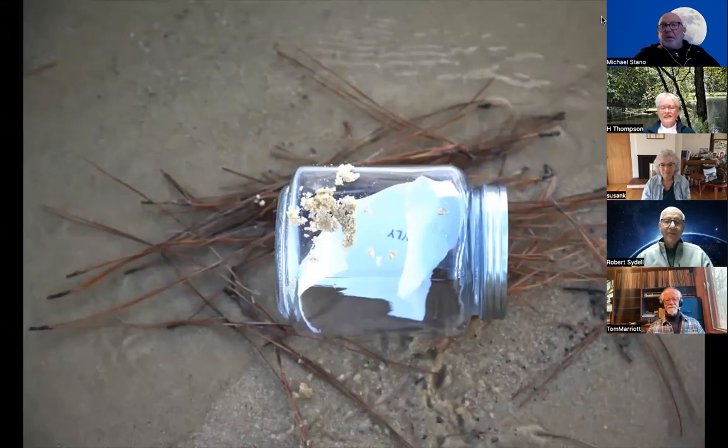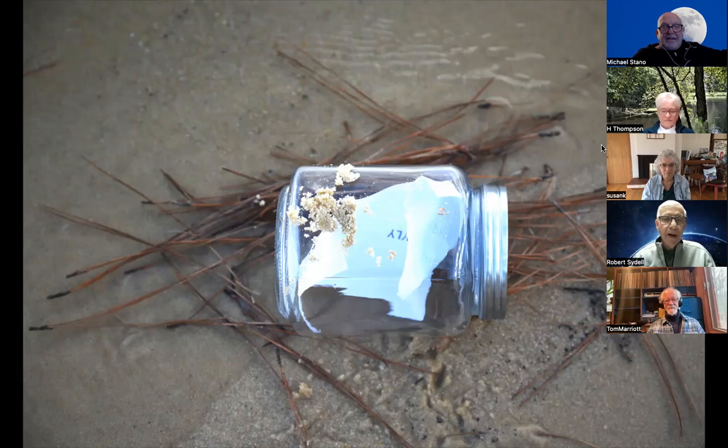Okay. Oh, and let me, interesting. Just a side note, you saw a JPEG on that when I did it. Yesterday I changed my camera to RAW. So anyway, this is, as you can see, a jar that was washed up at the beach, and it had a message inside, and I didn't know who sent it, and so here it is.